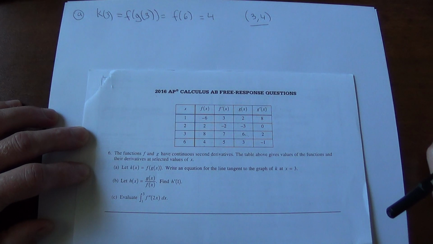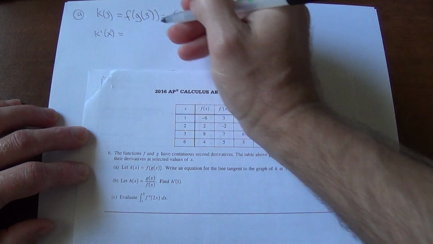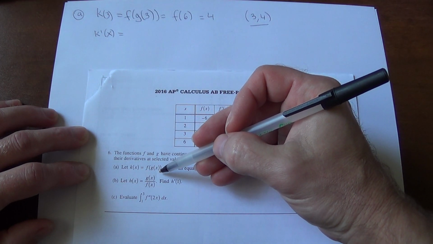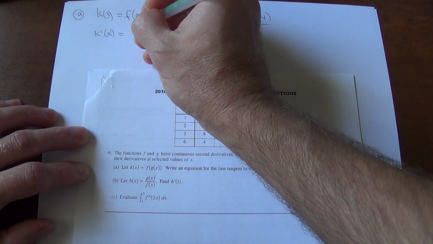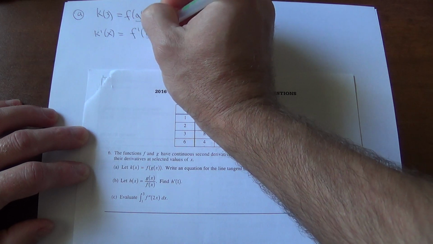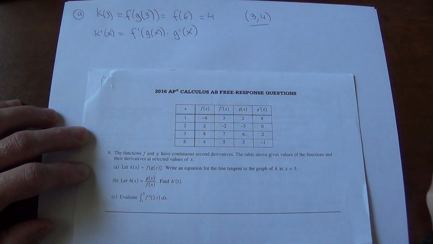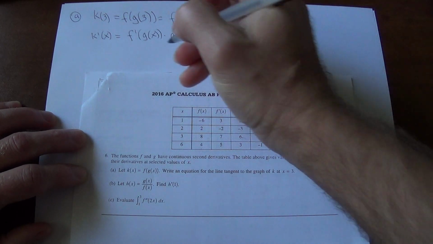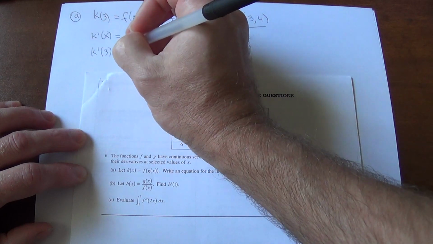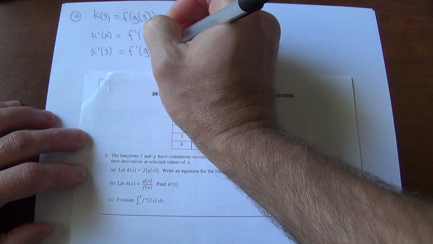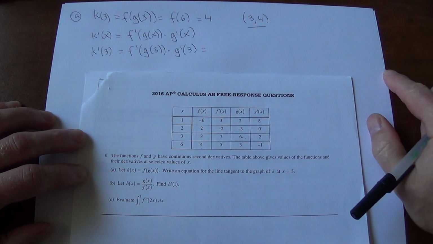We need the slope. The slope will be the derivative, so we need to find k prime of x. This is a composite function, so to find the derivative we're going to use the chain rule. It's going to be f prime of g of x times g prime of x. Then we substitute 3 for x, so k prime of 3 will be f prime of g of 3 times g prime of 3. We're going to need the table again.